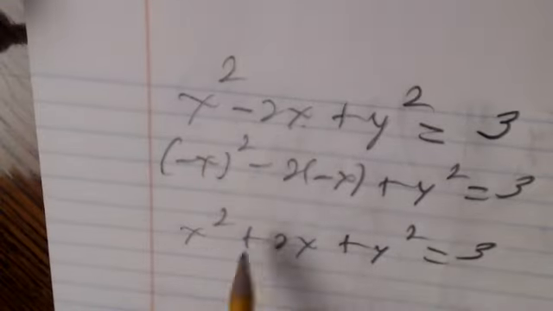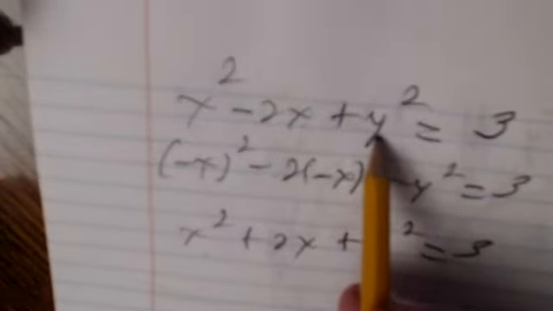So this is going to give me x squared plus 2x plus y squared is 3. So I don't have the same equation because my original equation was x squared minus 2x, and now I have x squared plus 2x. But remember what we said, we could replace the y with a minus y and it didn't change. So that means that it's supposed to have x-axis symmetry.